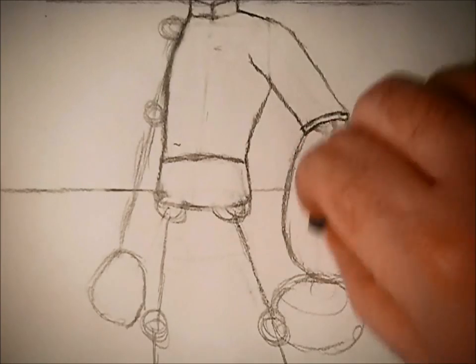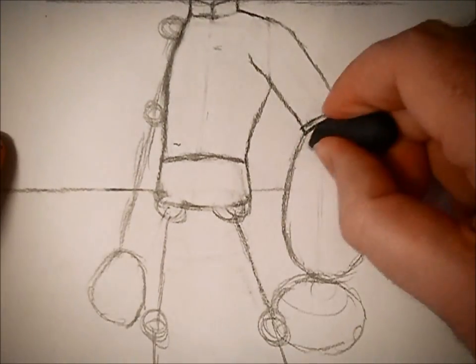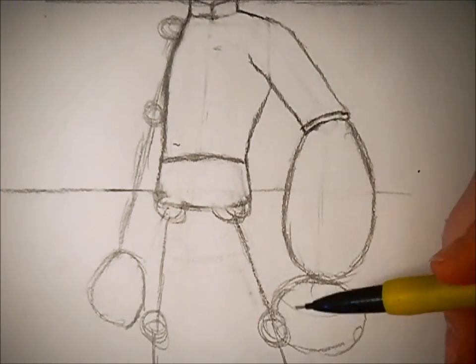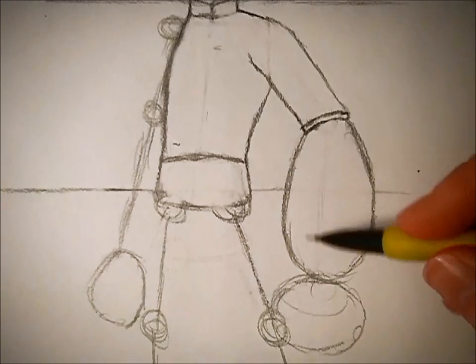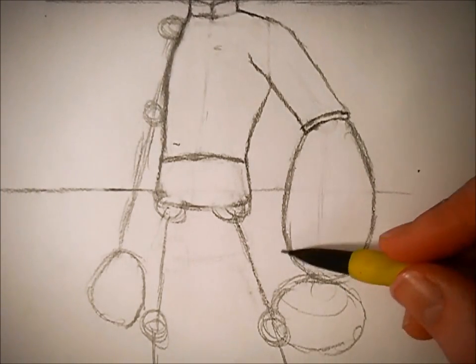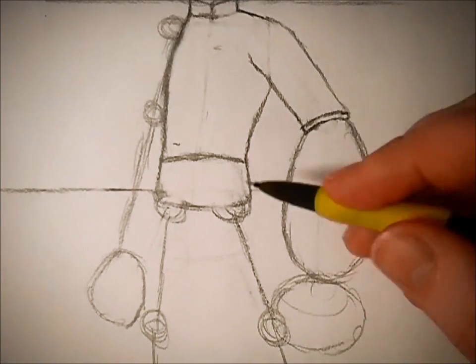Now if you draw yours smaller or larger, there's no real way to say that looks wrong because everyone draws chibi style a little bit differently, but most of the time they'll look just fine as long as you don't completely over exaggerate things. Now for the actual hand shape, you can see that I had drawn a hand here, so I need to draw a different hand shape for the actual hand. That was just to give me an idea of where it was going to be.